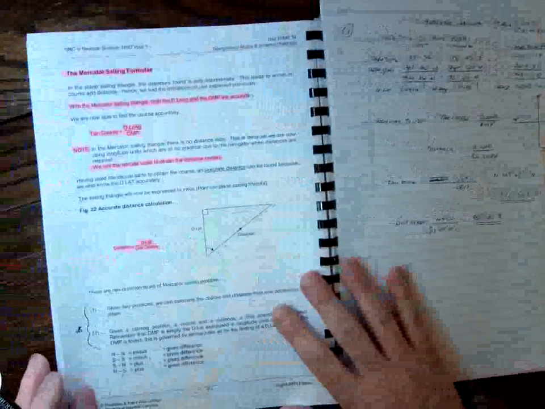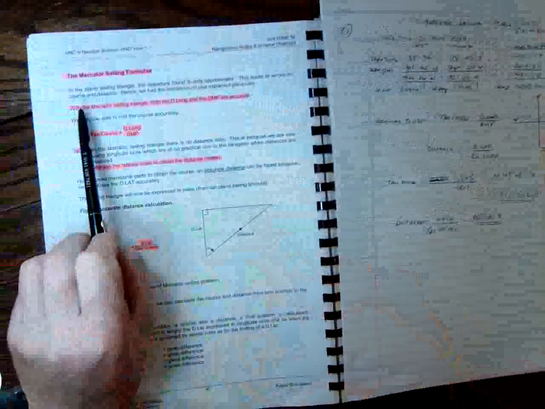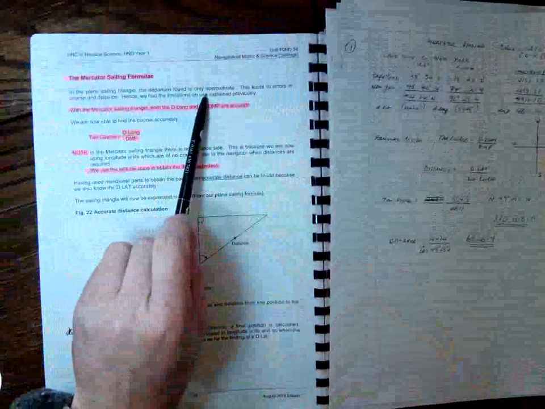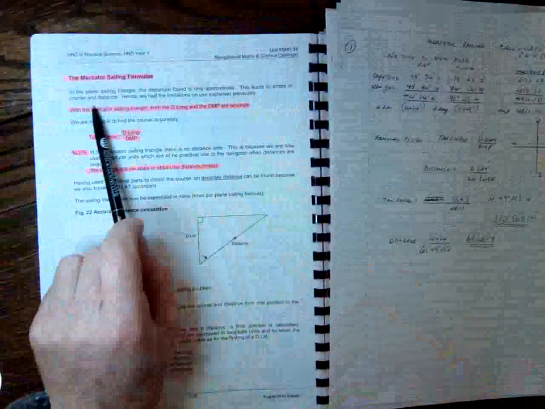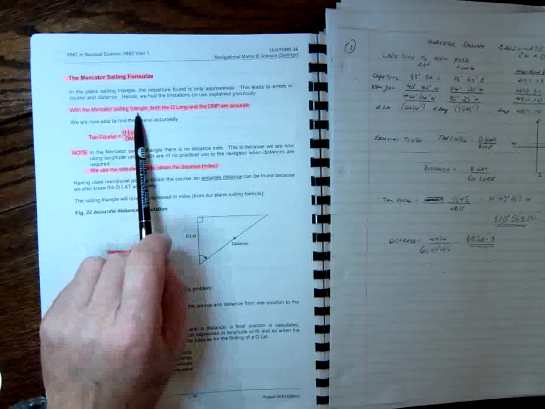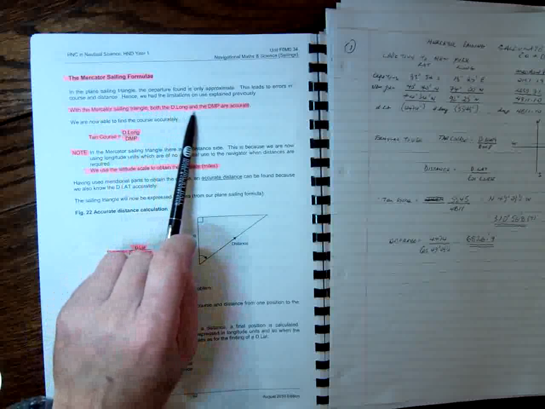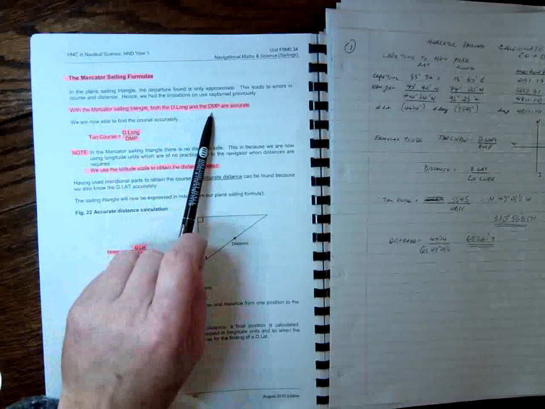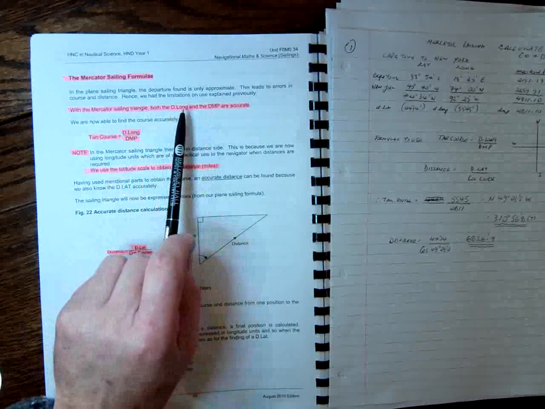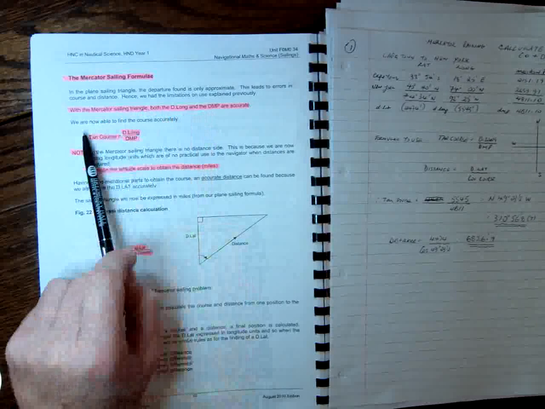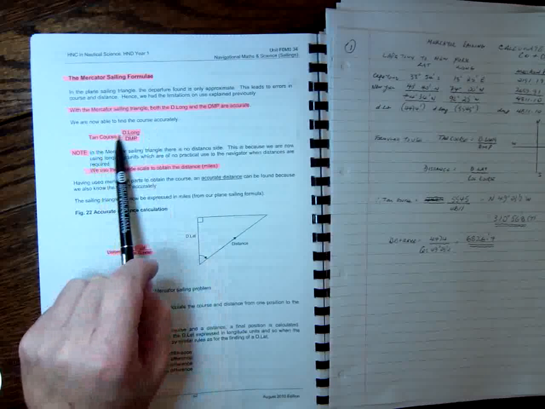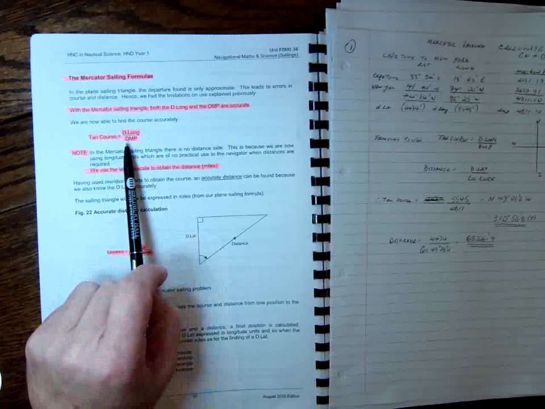So if we look at the Mercator Sailing formula, in the plain sailing triangle, the departure found is only approximate. It leads to errors in course and distance, whereas with our Mercator Sailing triangle, both the d-long and DMP are accurate. Therefore we can calculate over long distances and we will get an accurate course and distance. So we're now able to find a course accurately using the formula tan course is d-long over DMP.